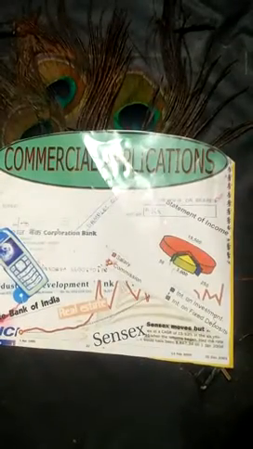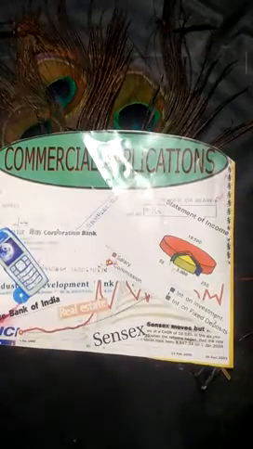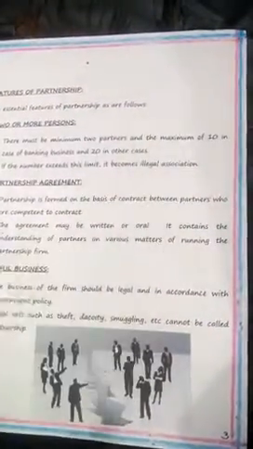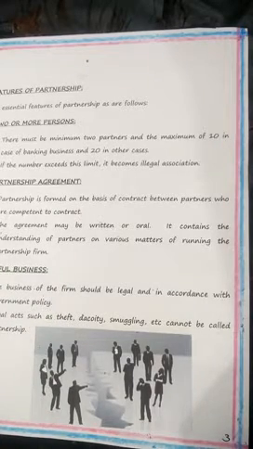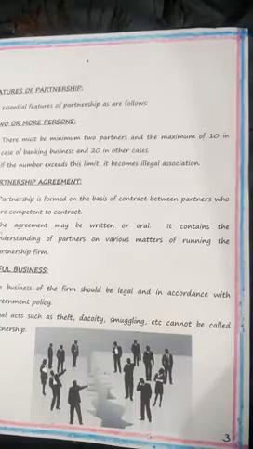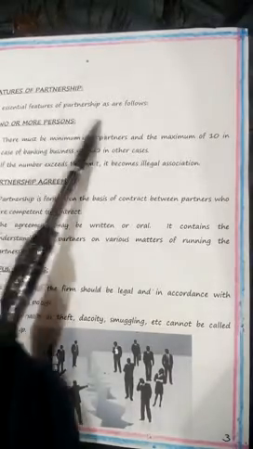Now next, we'll move on to the features of partnership. There are 8 points, children. At least you must know 5 or 6. Please remember, children, we start with two or more persons, partnership agreement, lawful business, and so on. So let's move on to features of partnership. The essential features of partnership are as follows.